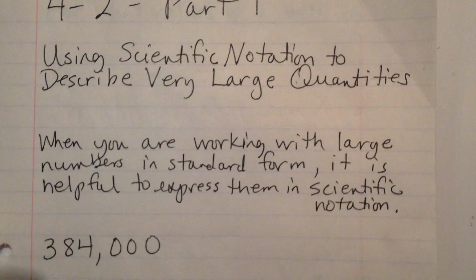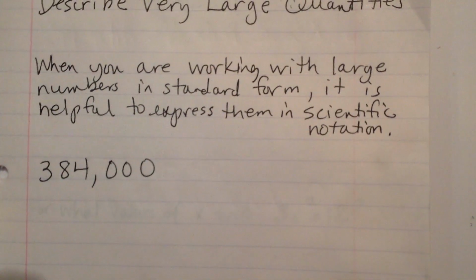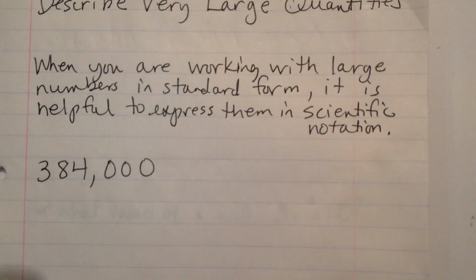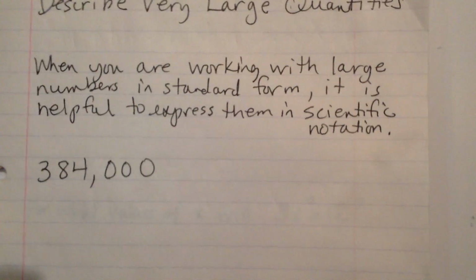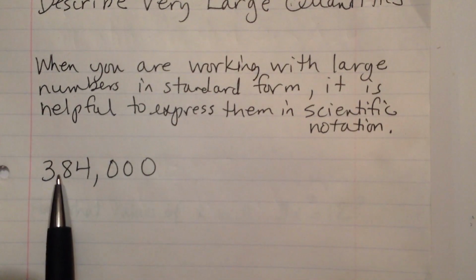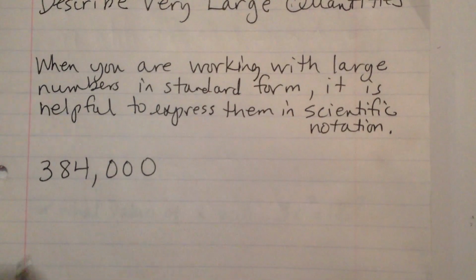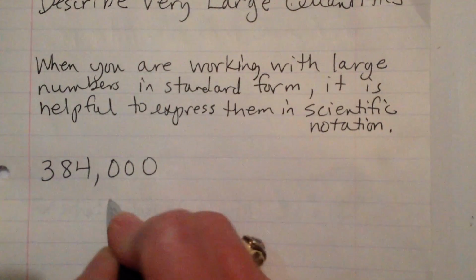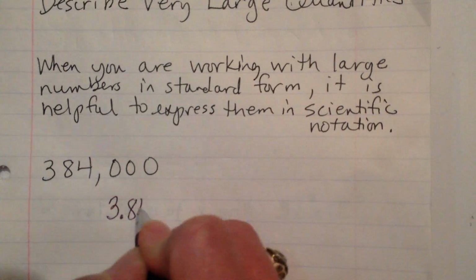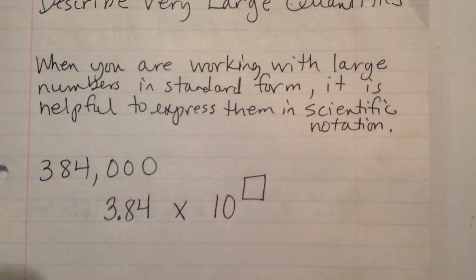Looking at this number, 384,000. We are to write this in scientific notation. Now remember, your decimal has to be behind the first non-zero digit so that the number is greater than or equal to 1 and less than 10. So I would write it 3.84 times 10 to some power.